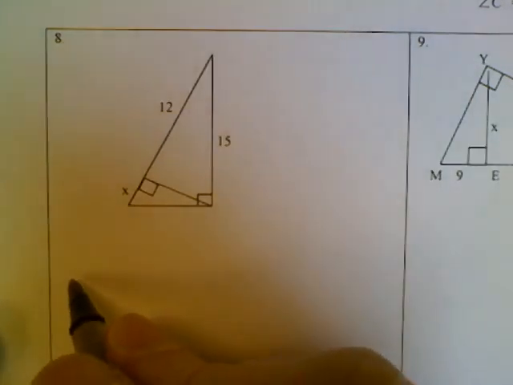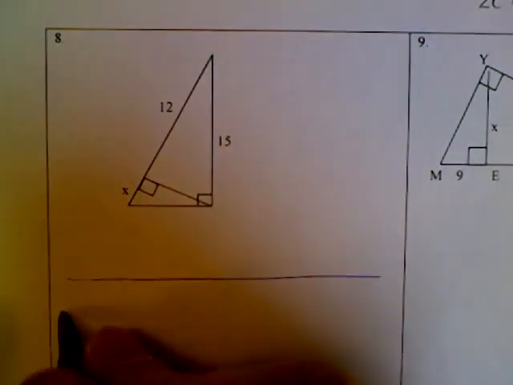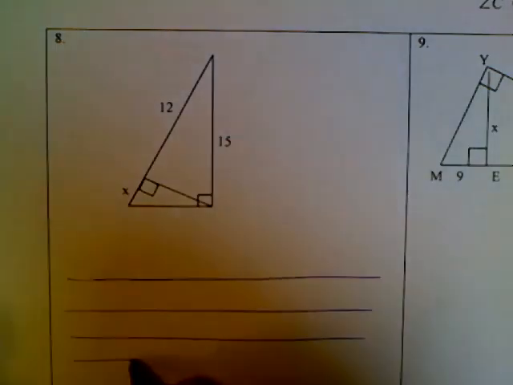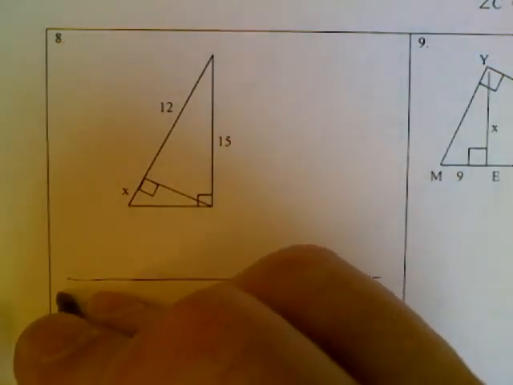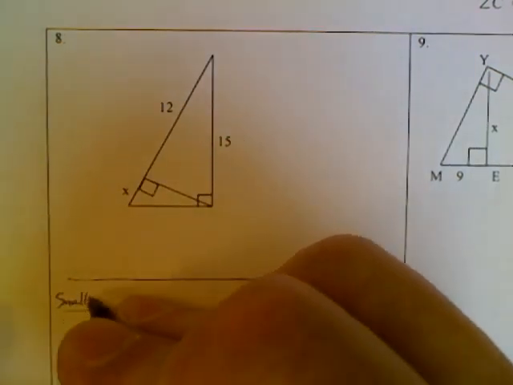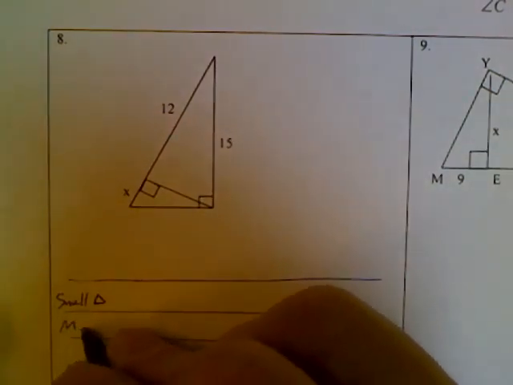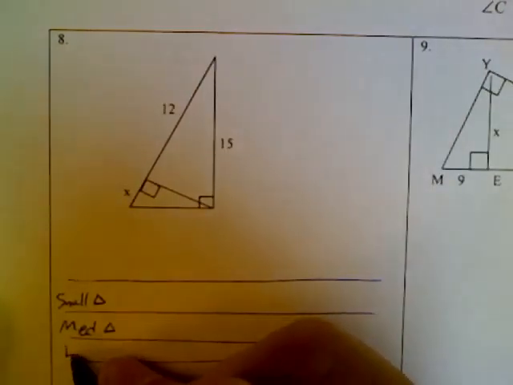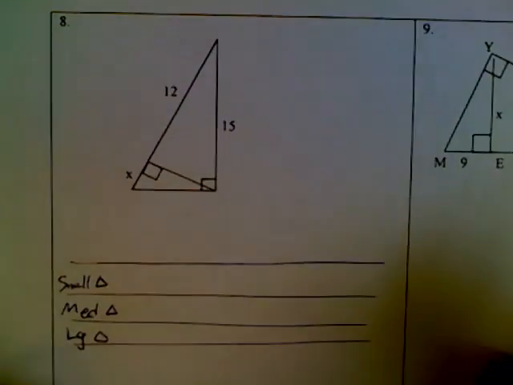What I recommend is setting up a table here, okay, with 3 rows in it for small triangle, medium triangle, and large triangle.